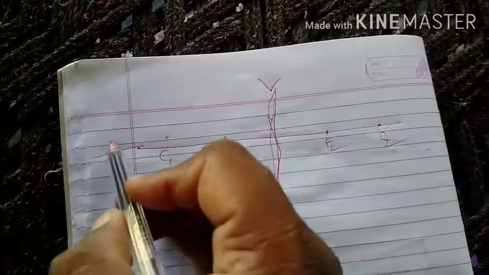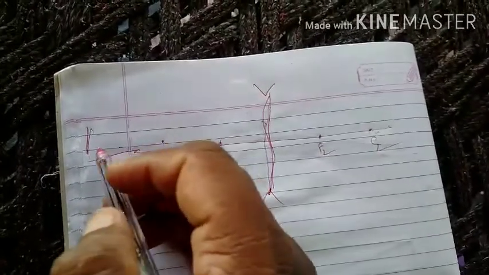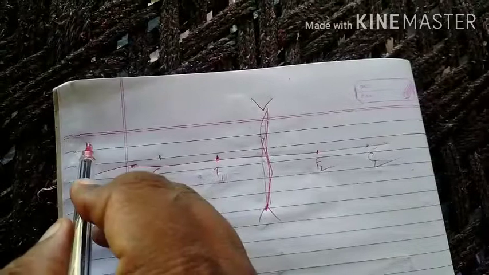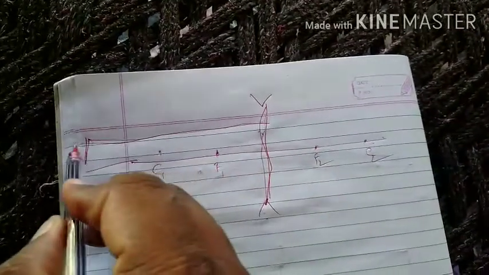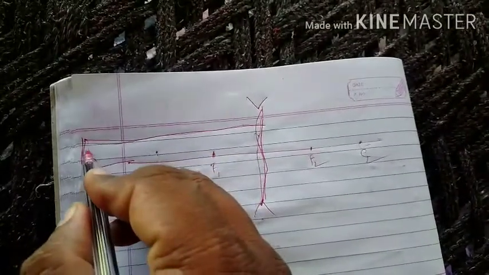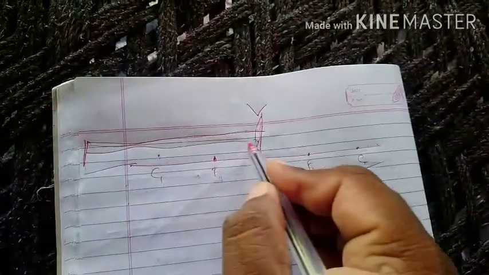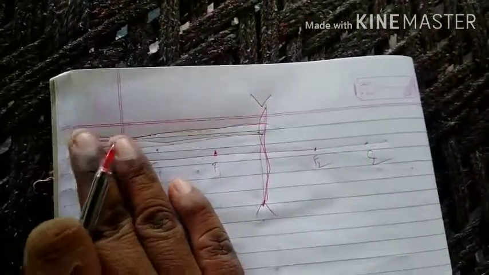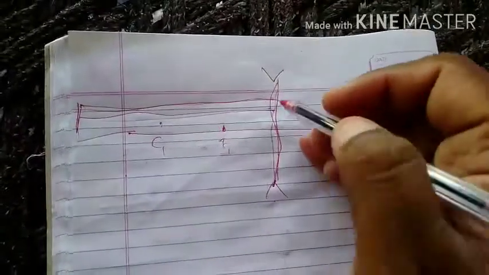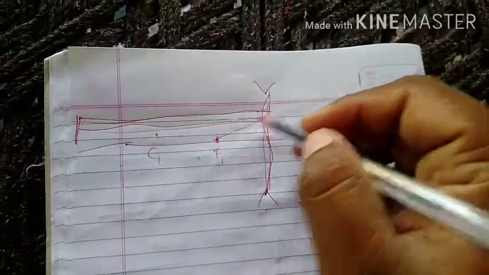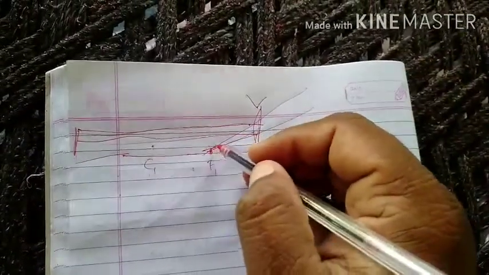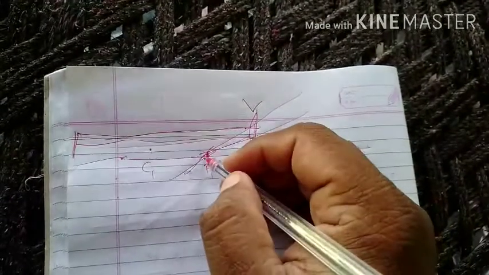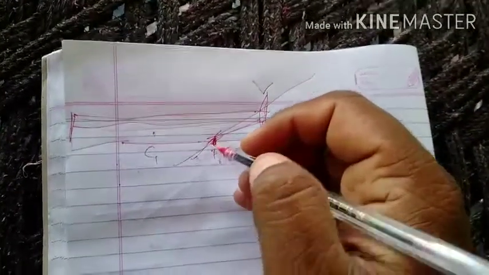For example, if the object is at infinite distance, we know that it is able to release only a parallel beam of light. And we already know that a parallel beam of light, after refraction, goes straight to the focus. So these refracted rays will converge at the focus.